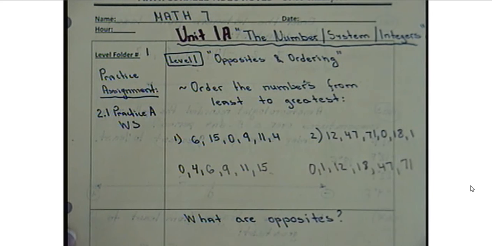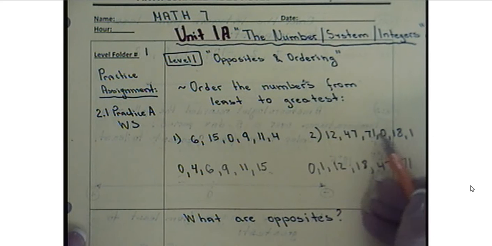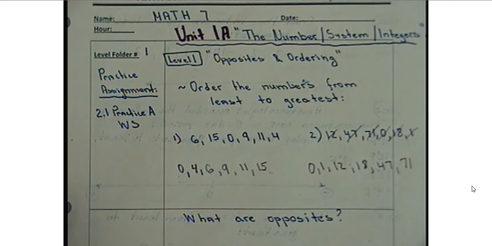And sometimes I like to cross out the ones that I'm already done with. It kind of helps me to keep track. So here is 0, 1, 12, 18, 47, 71. That way I know there are no numbers left and I'm done with my job here.